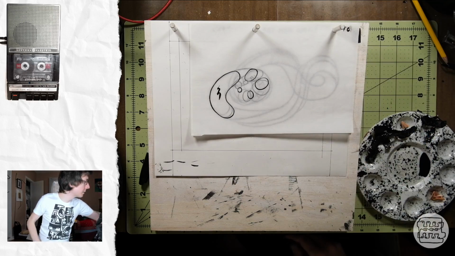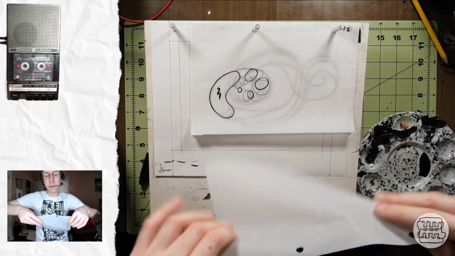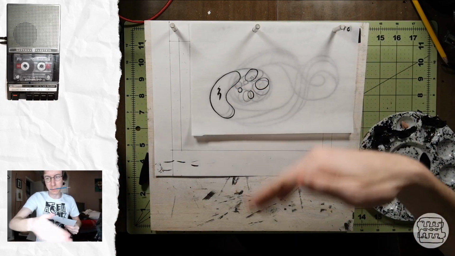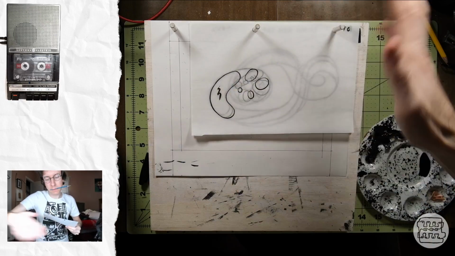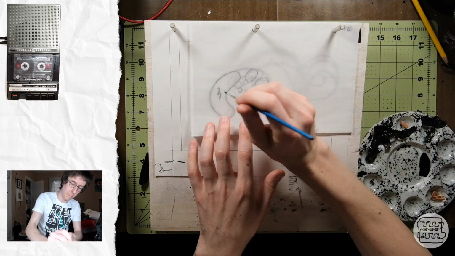These next couple are just going to be more abstracted because it's just these bubbles sort of settling and this front end condensing.